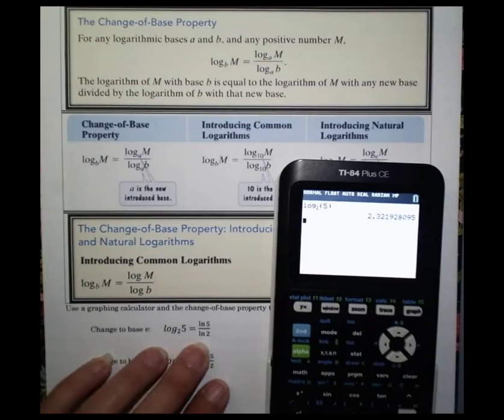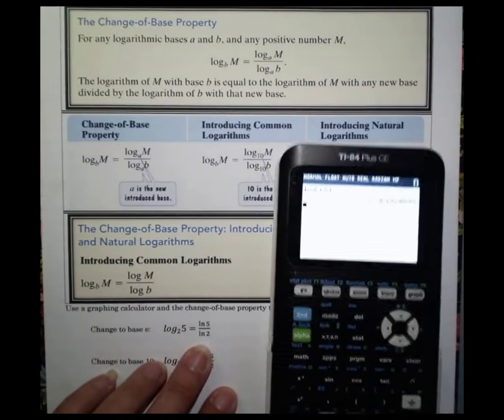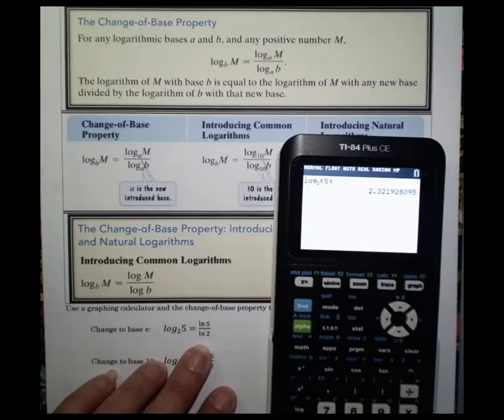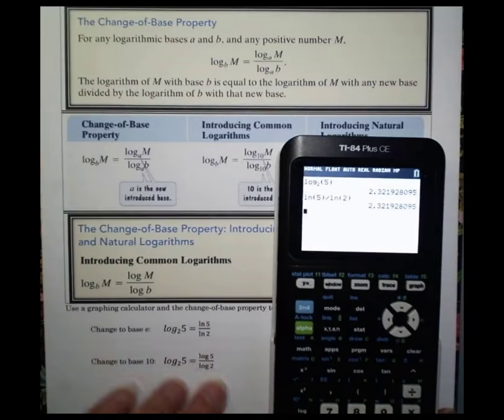But what if I'm wanting to look at it with a calculator that doesn't have that feature? I can change it to the natural log base. I can say natural log of 5, and I can divide it by the old log base, and I'm having to use the natural log because it's the new one, right? And so I say natural log of 2. And when I do that, I've got the same answer. You see it? What if I use the log base 10, which is the common log, to do the conversion? Well, I would say log of 5.